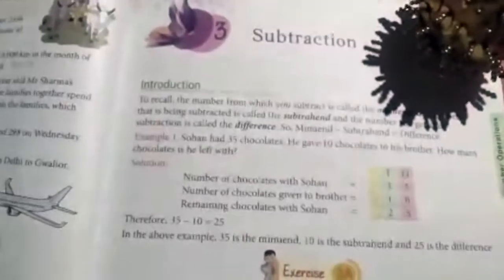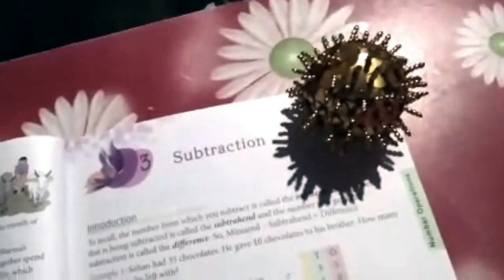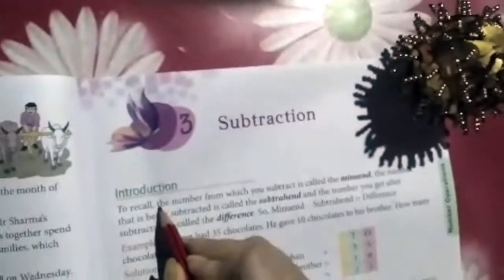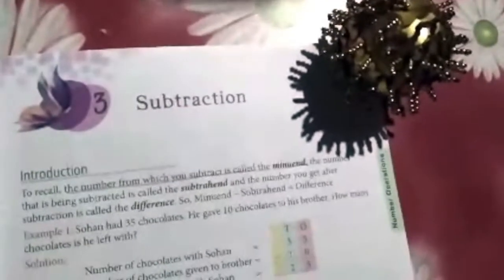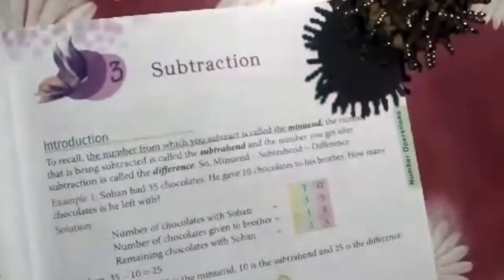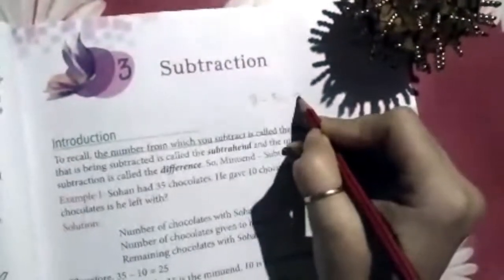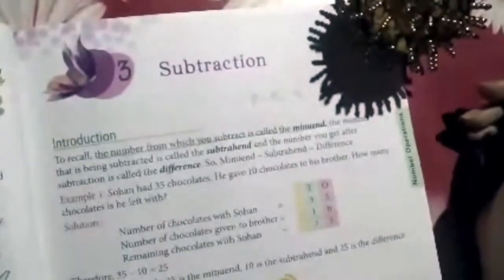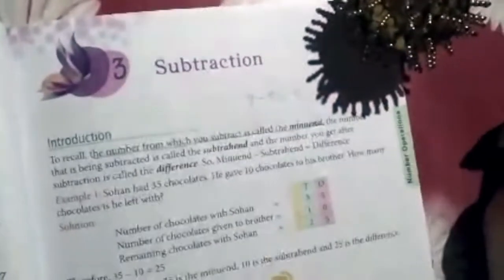As you know, the number from which you subtract is called minuend. Okay, so this is very important. You underline this. The number from which you subtract is called minuend. Suppose 8 minus 5 is equal to 3. You are subtracting from 8, so here 8 is called minuend.